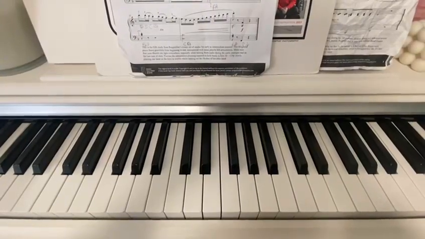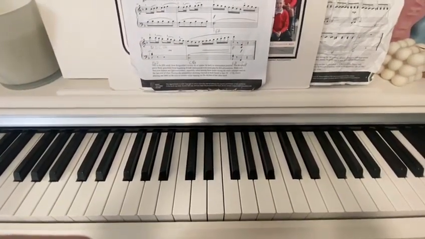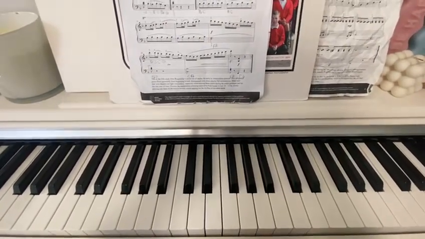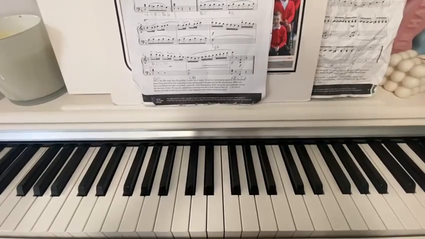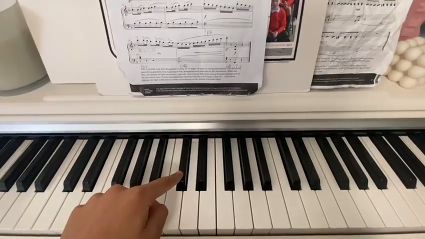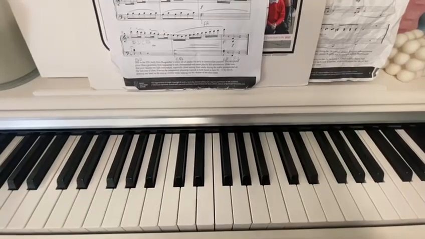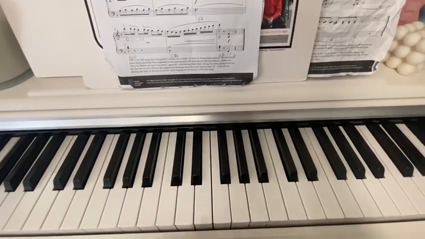The black keys on the keyboard are called sharps and flats. To determine if it is a sharp or flat, we look at if it's on the right or the left of the white key. If it's to the right of the white key, we call it a sharp. But if it's to the left of the key, we call it a flat. For example, this can be called C sharp because it's to the right of the C. However, it can also be called D flat because it's to the left of the D.